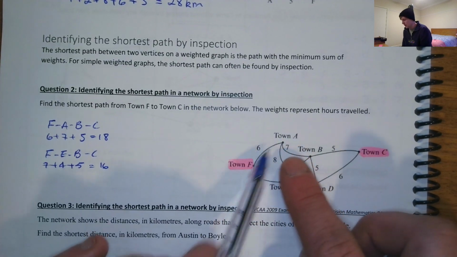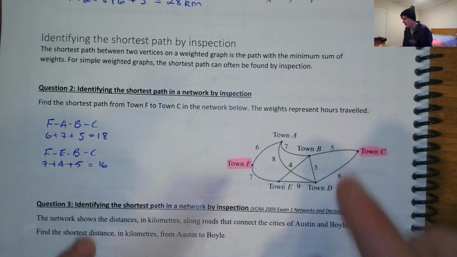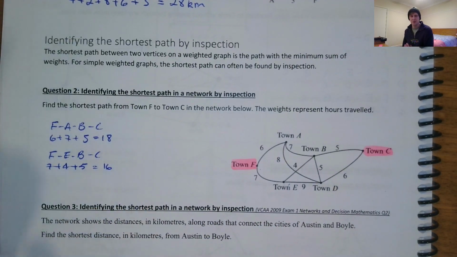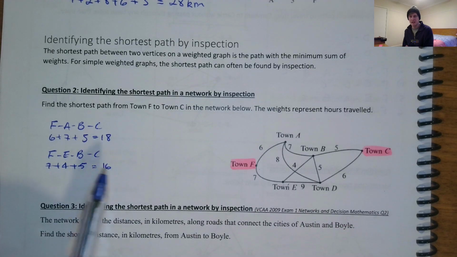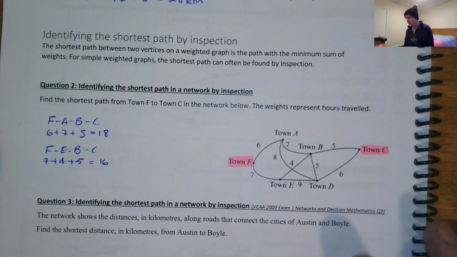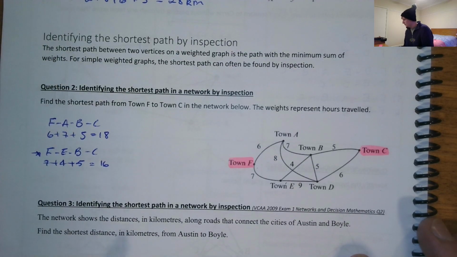Can we do it this way? So we already tried FABC. I don't see a better way, based off that elimination: once I've got a number like 16, I can rule out other methods of getting there just by avoiding those pathways. So this would be our quickest route.